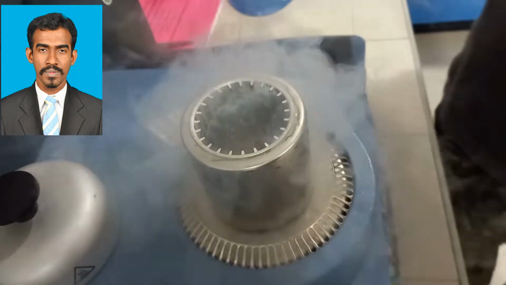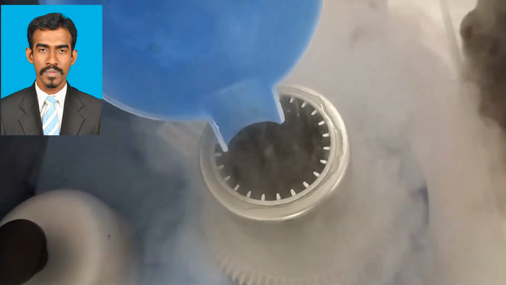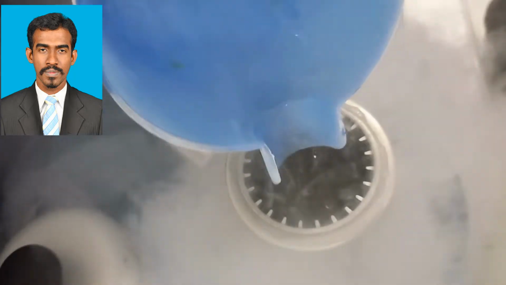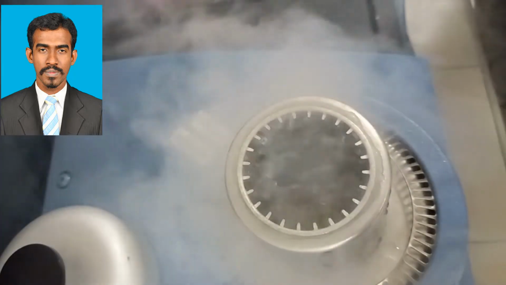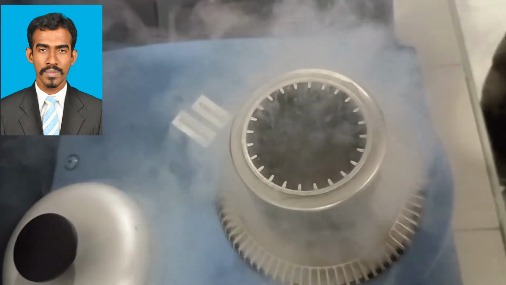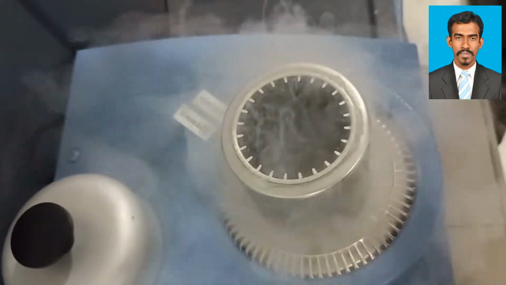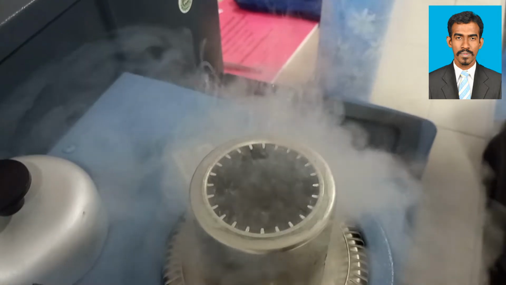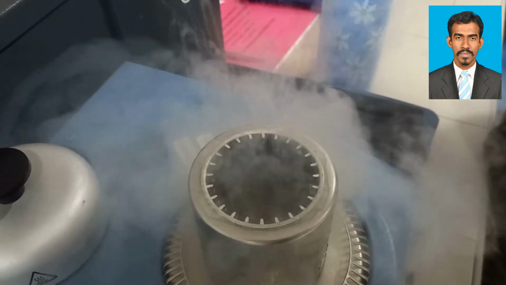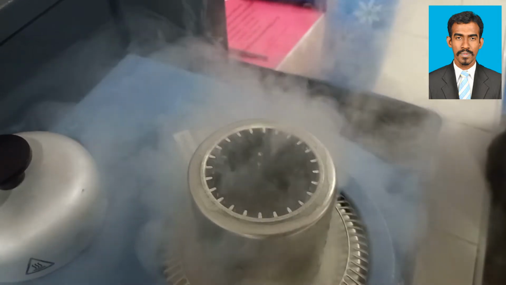So continuously we have to pour this liquid nitrogen for the cooling purpose till our curve reaches minus 100 centigrade. This should be above half level of this cup.